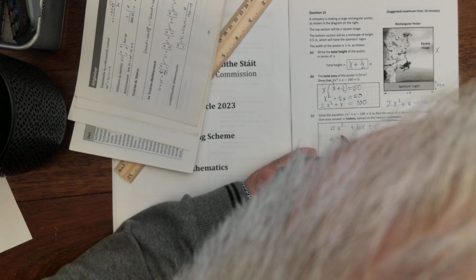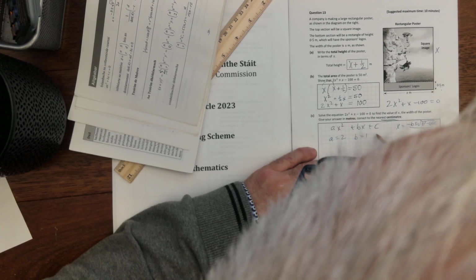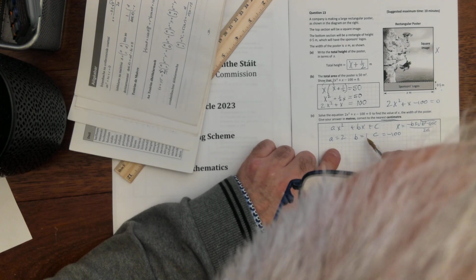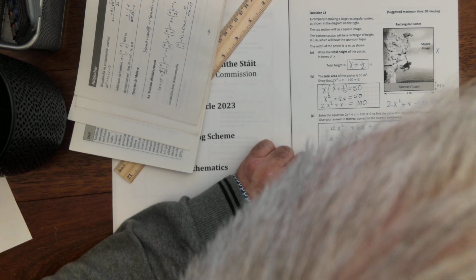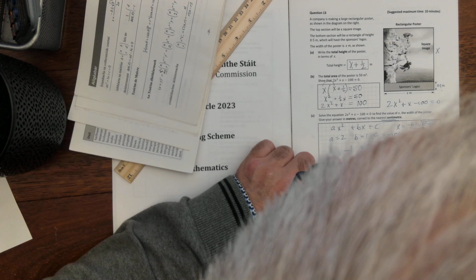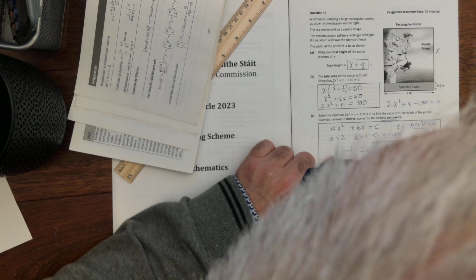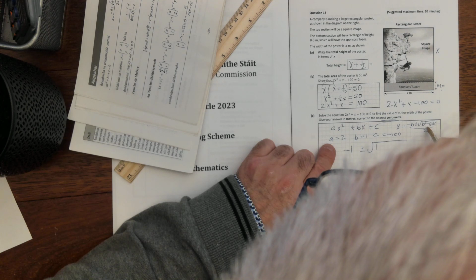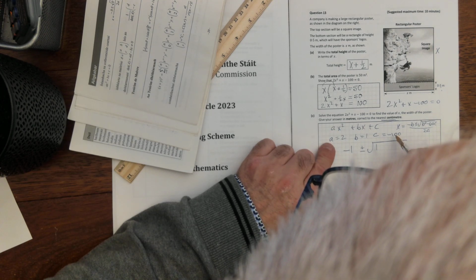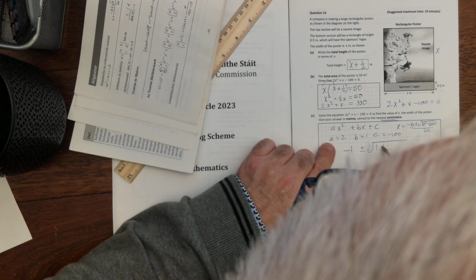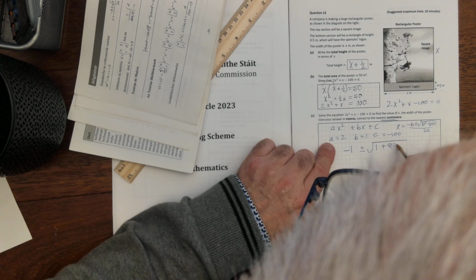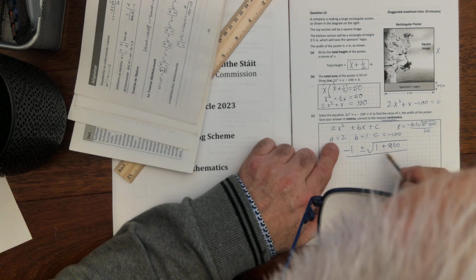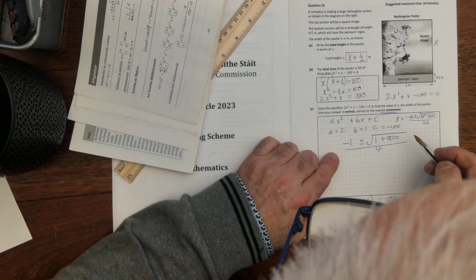So we say that a equals 2, b equals 1, and c is equal to, must be very careful there with the sign. So let's do minus b is minus 1, plus or minus the square root of b squared is 1 squared, 1. Now minus 4 times 2 is minus 8 times minus 100, plus 800. Okay, all over 2a, all over 4.